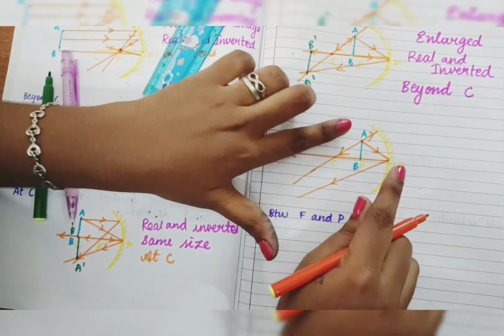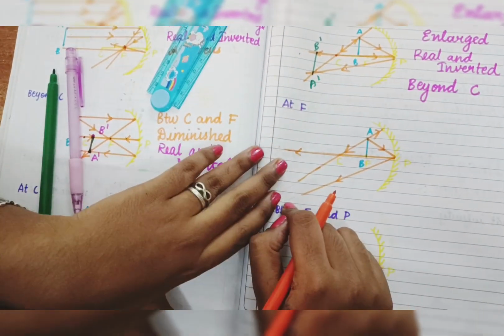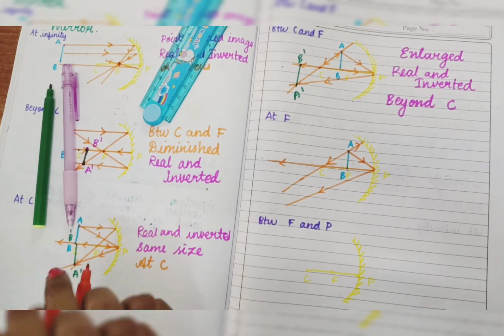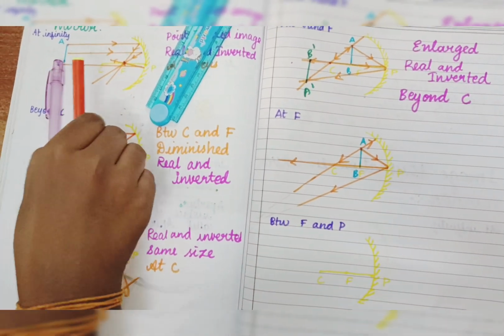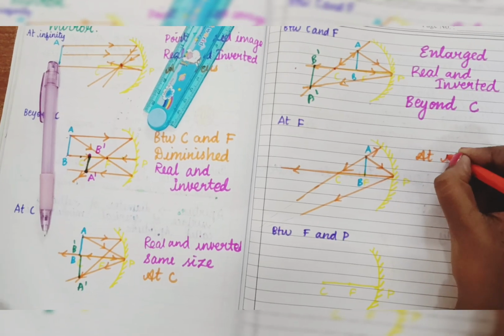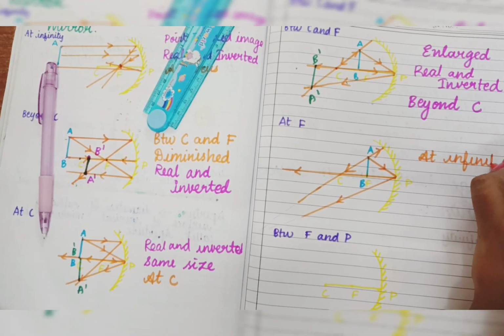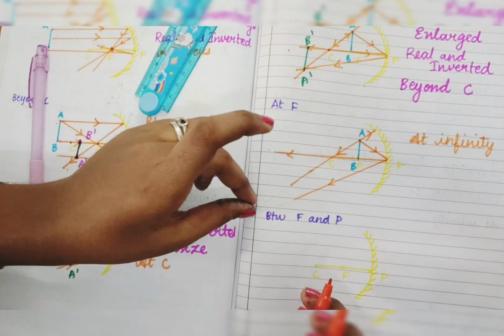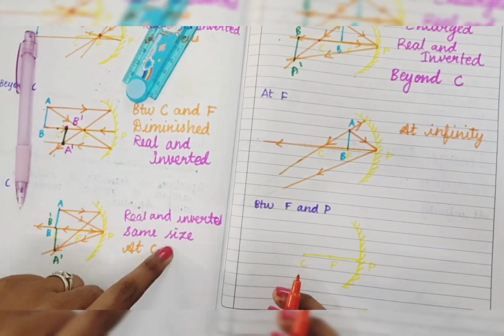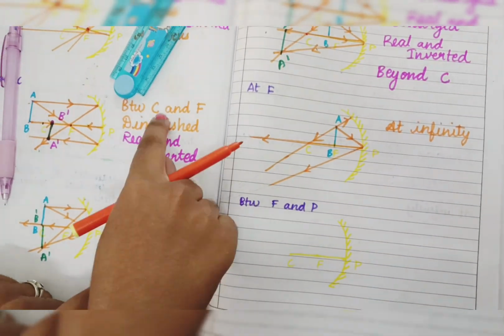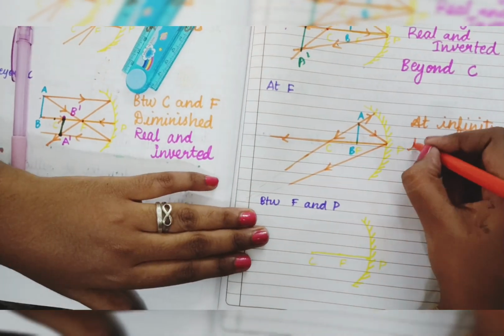Here you can observe that the reflected rays are getting closer and they will all meet at some point, but that point is at infinity. That is why we conclude that the image formed is at infinity and the image will be highly enlarged, because when these two lines are meeting here and this reflected ray is going here, the image will be highly enlarged.